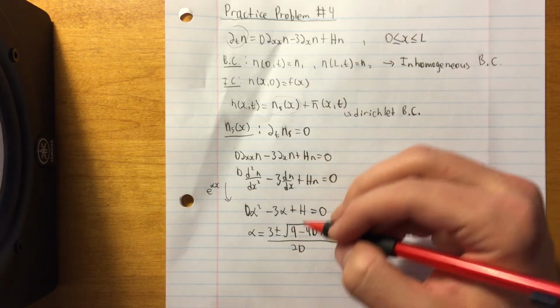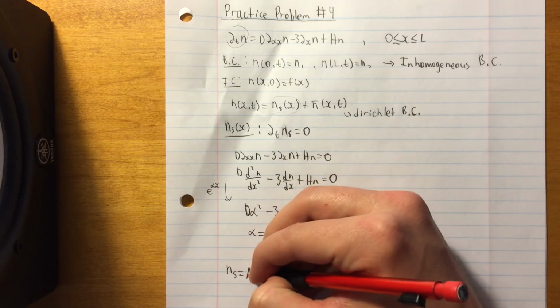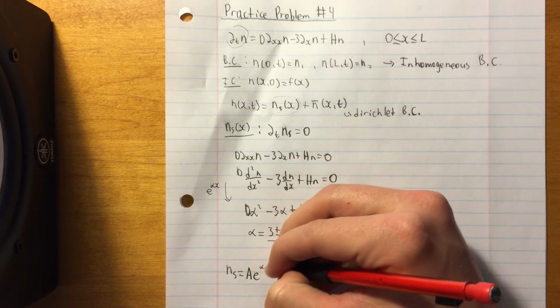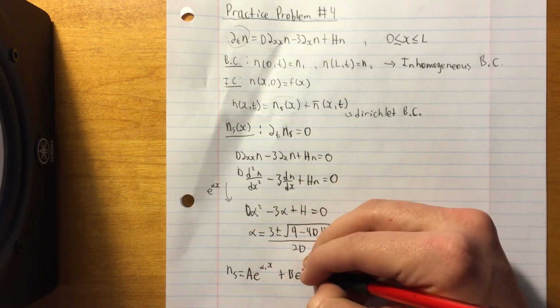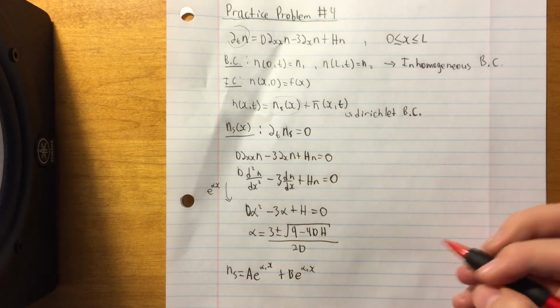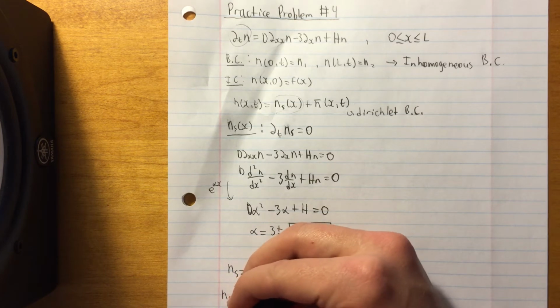We can now apply our boundary conditions to this. So we know that n_s is going to be some constant A times e to the alpha 1 x plus another constant B e to the alpha 2 x, where alpha 1 and alpha 2 would come from this.